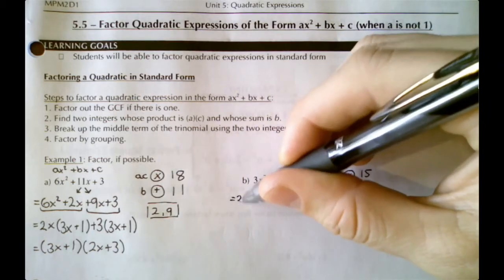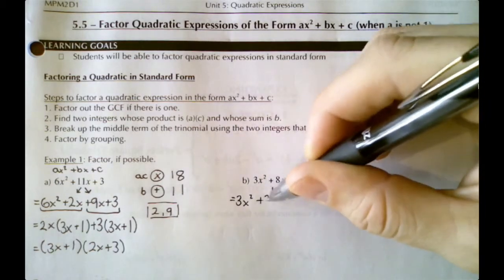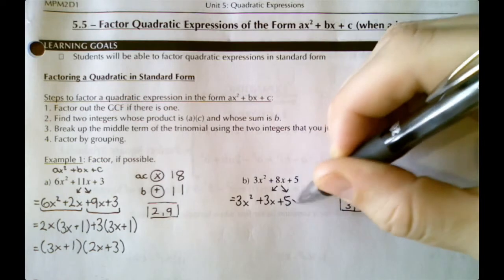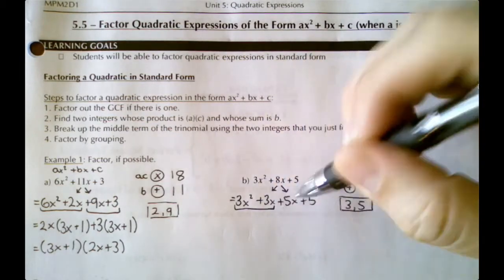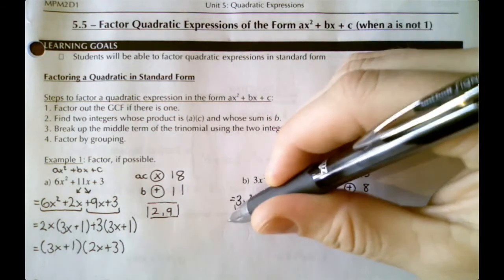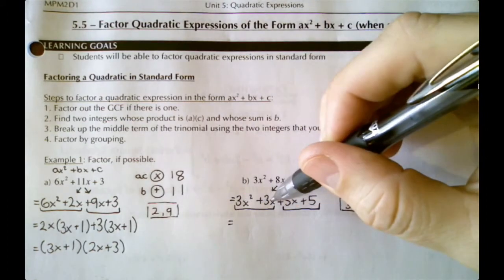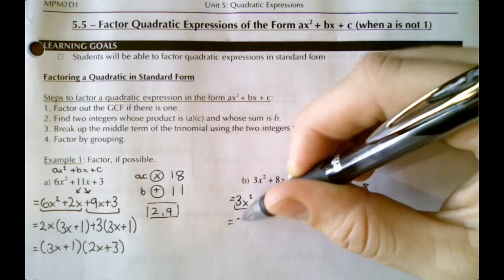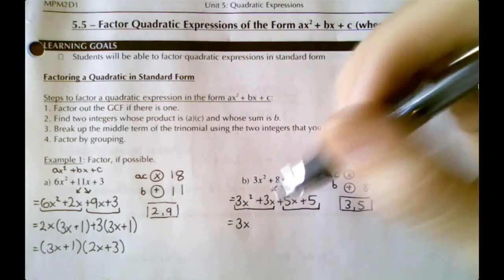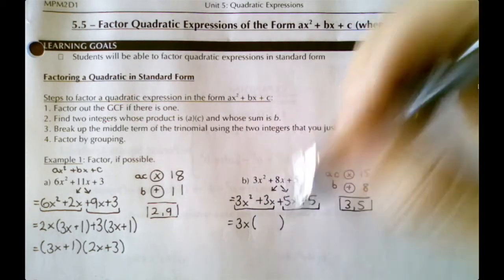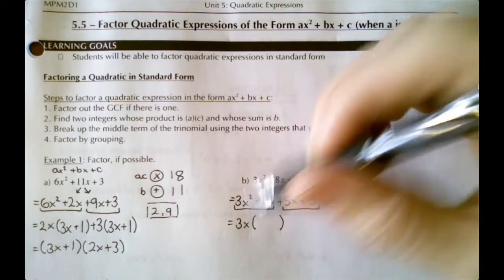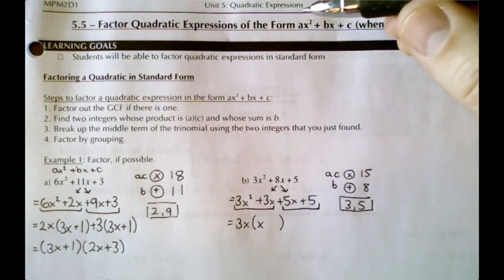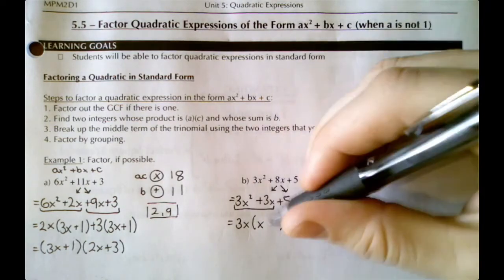So now we have an expression that reads 3x squared plus 3x plus 5x plus 5. And now we group and common factor. Group the first two, group the second two. So what's common to the first two? Well, 3 is common to the numbers, and x is common to x squared and x. What's that leave us with? Well, 3x squared divided by 3x, 3 divided by 3 is 1, x squared divided by x is just x. In our last term, 3x divided by 3x is just 1.